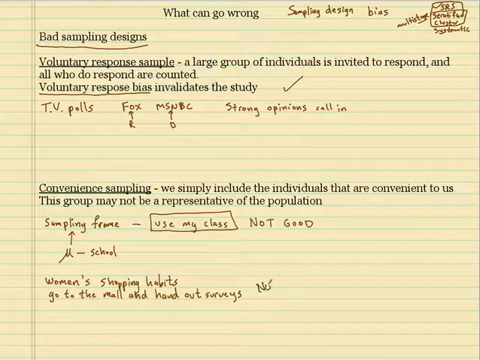What do you think? Good or bad? This is not good. It's convenient. So hopefully everybody could see voluntary response and convenience.